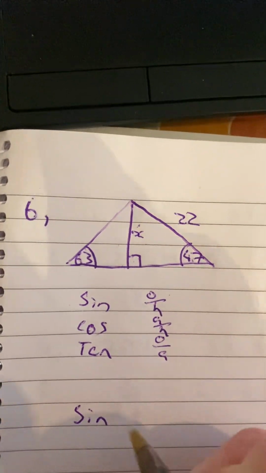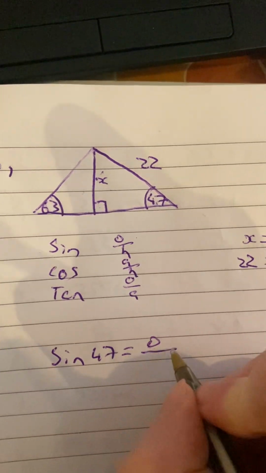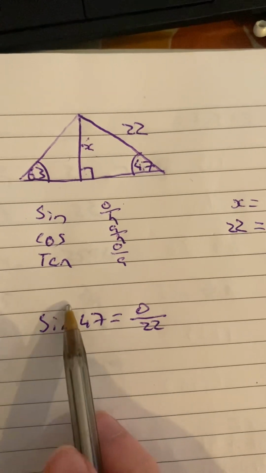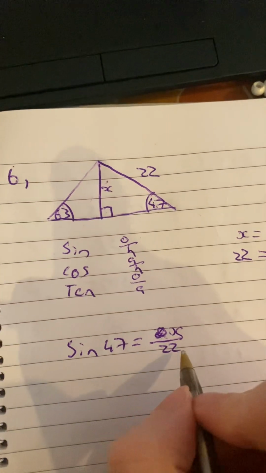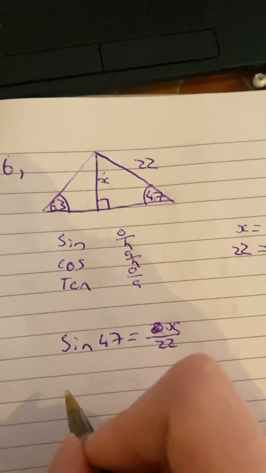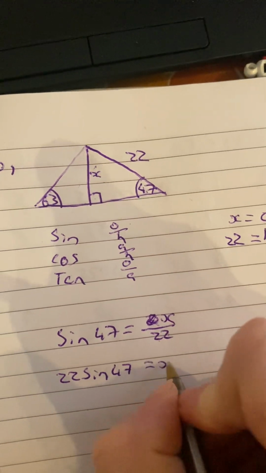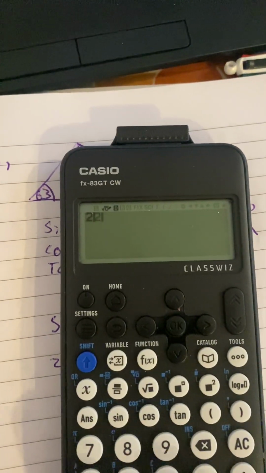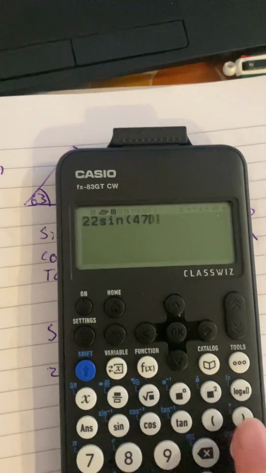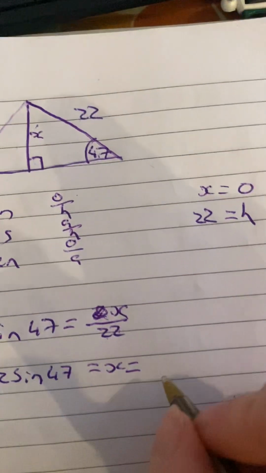So sine of 47 equals the opposite over the hypotenuse, which is 22. It's sine of 47 equals X over 22. So then to get rid of dividing by 22, we do the opposite on the other side, we multiply. 22 sine of 47 equals X. Again, this is one for our calculators. So we do 22 sine of 47, and we get an answer of 16.08. The question says the nearest meter, so that is 16 meters.